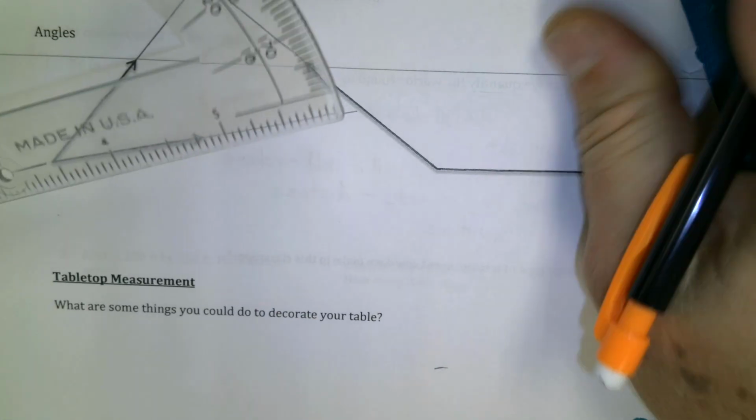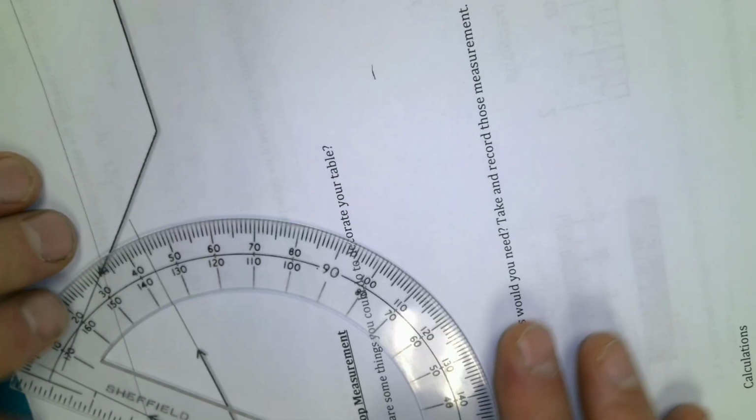You'll need a protractor to do the measurements. If you don't have one at home, we can go over this in class, or you can borrow one in class to do this, and then just check the answers with it.